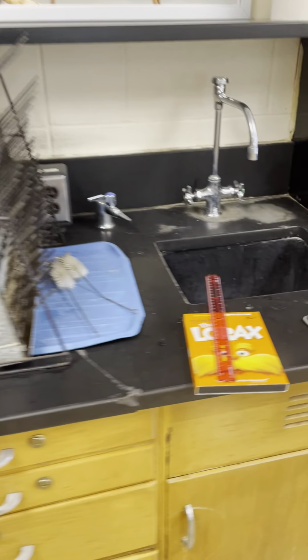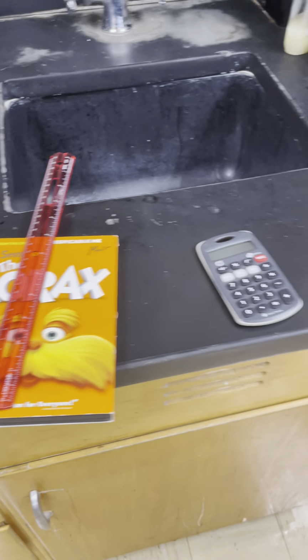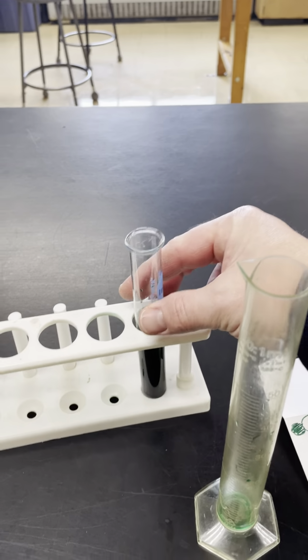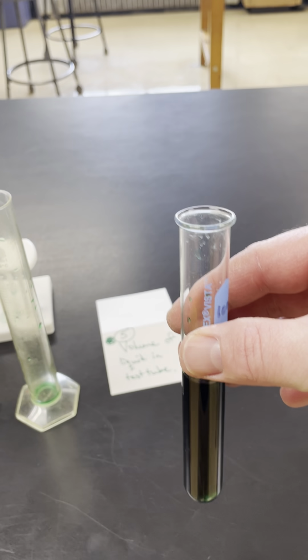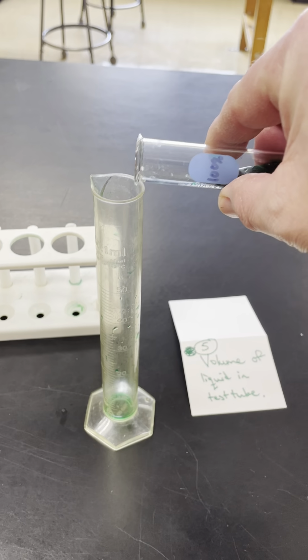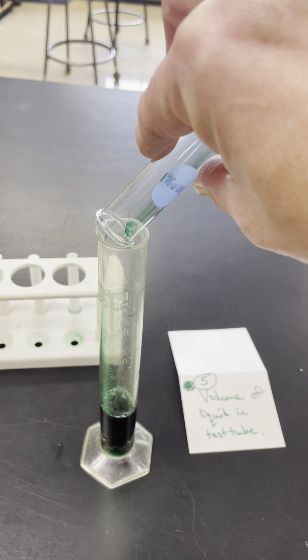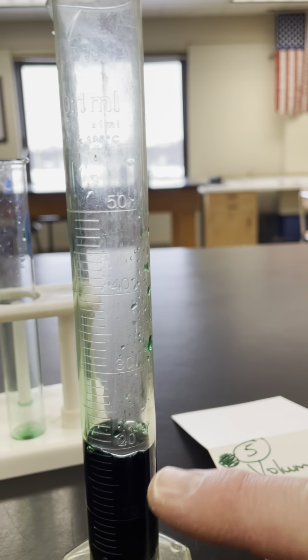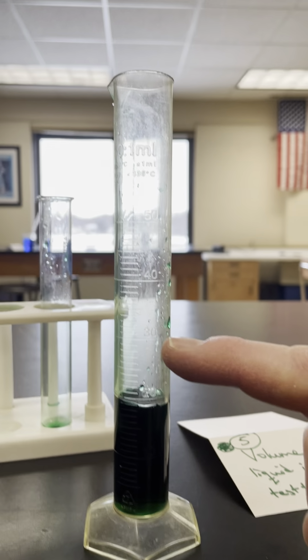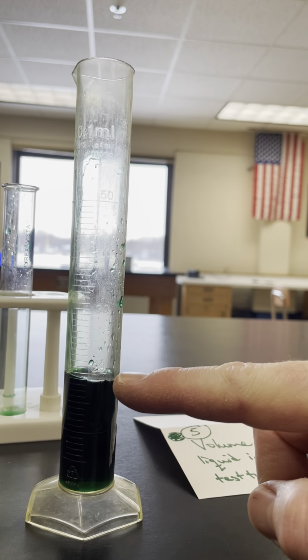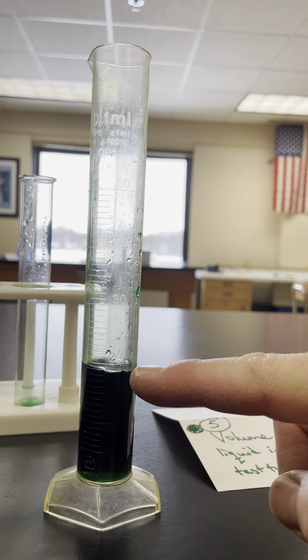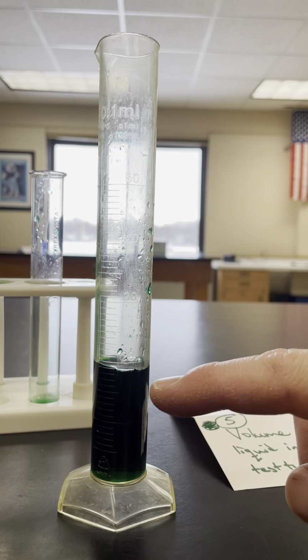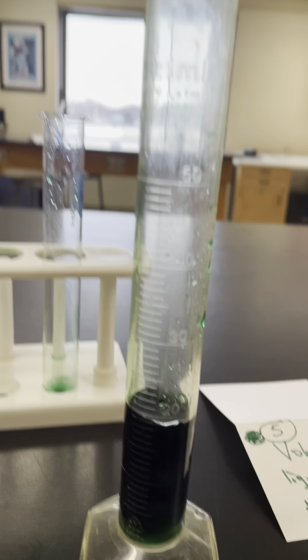Then we have number 4, the volume of a liquid. If we take this liquid, green, don't know what it is, don't drink it, carefully pour it into the graduated cylinder. Put that glassware back. And then measure, and we see that here's 20, here's 30. So it's just below 20. I'm going to say that's 19 milliliters, 19 mLs. Write that in.